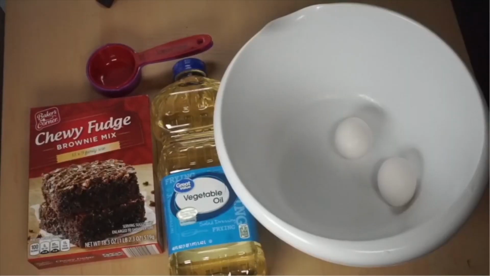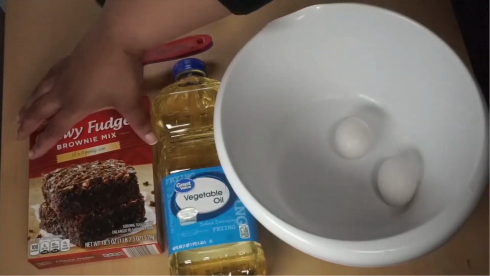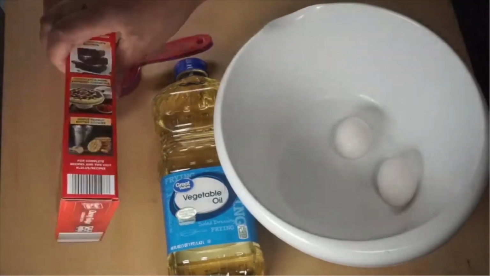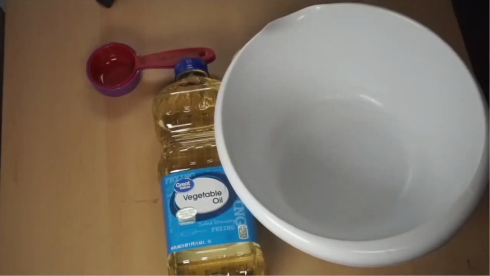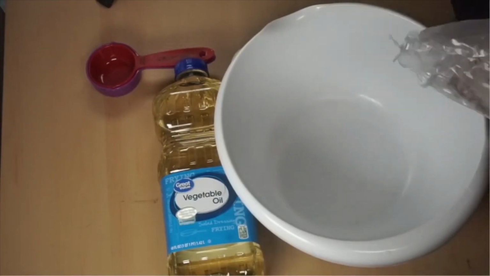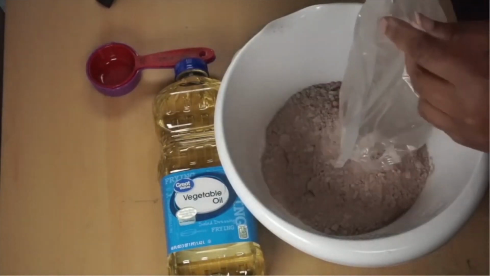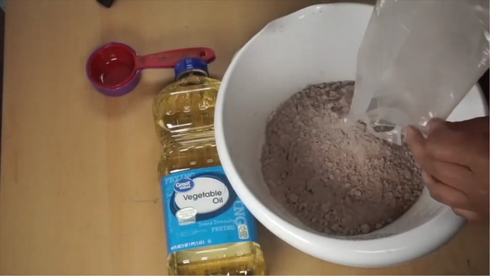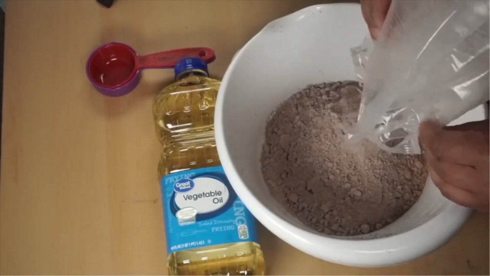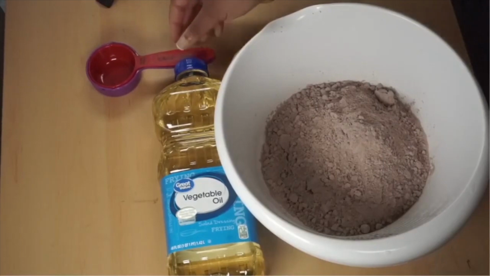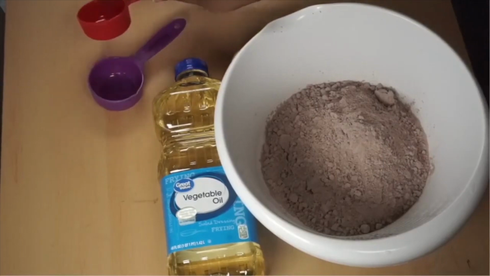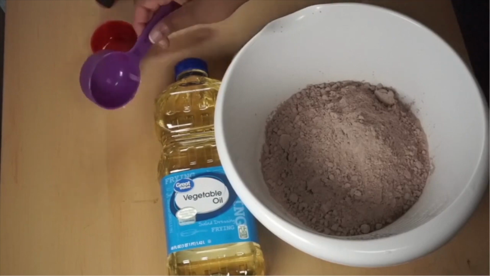Alright, scholars, for this activity, we're going to need brownie mix, vegetable oil, 2 eggs, a mixing bowl, and a measuring cup. The first step is to empty the brownie mix into the mixing bowl. At this point, our matter is considered a solid.